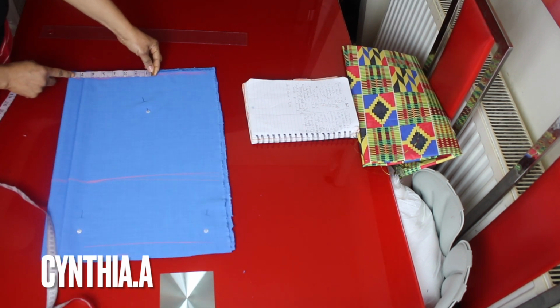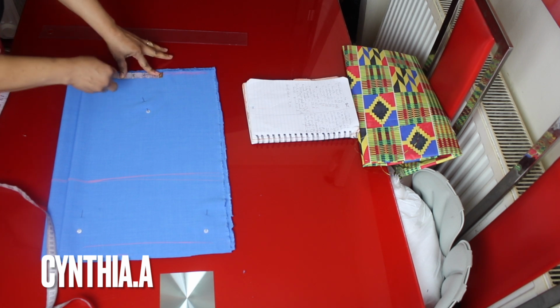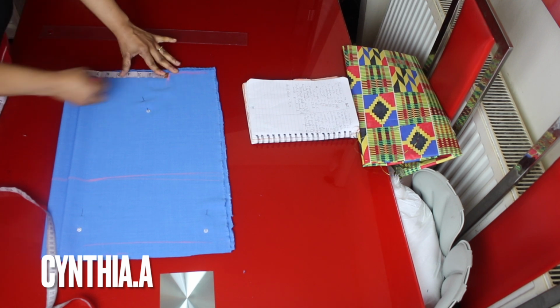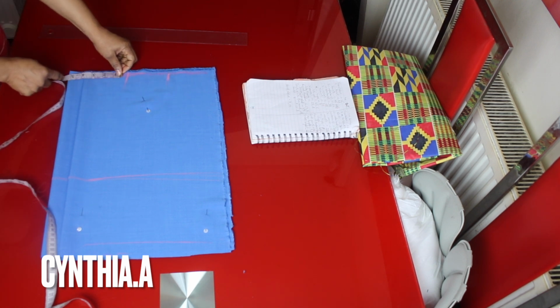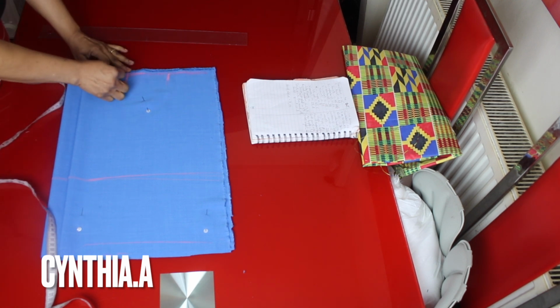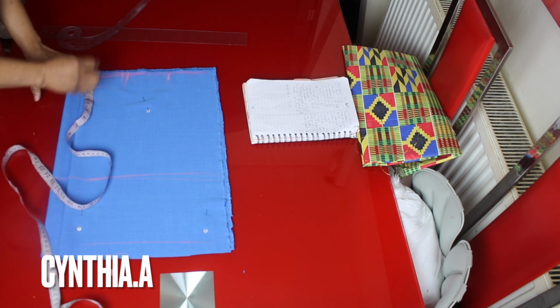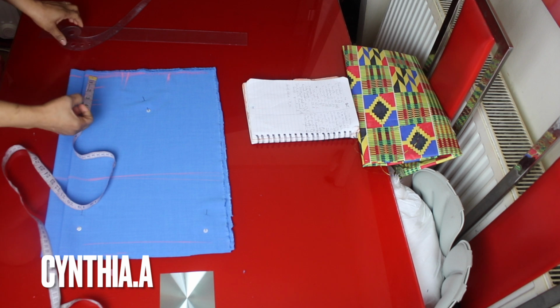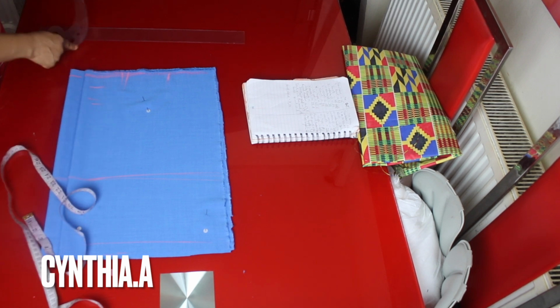The shoulder measurement is 15 inches. Divided by 2 is 7.5 inches. I'll add half inch for sewing allowance. That's 8 inches. I'll mark 3.5 inches for the neck width. I'll mark 1.5 inches for the back depth and 3.5 inches for the front depth. I will connect it.